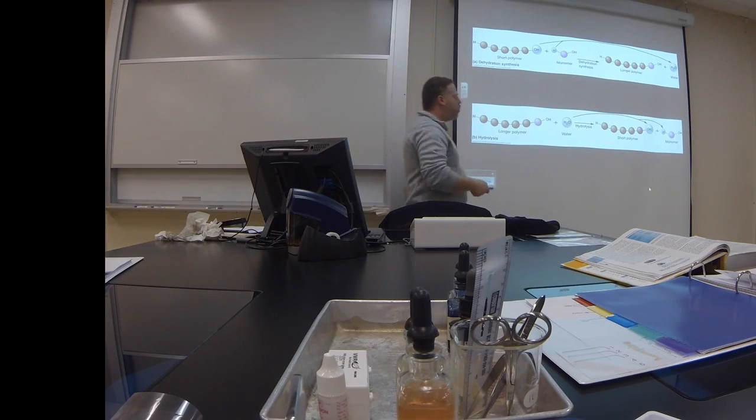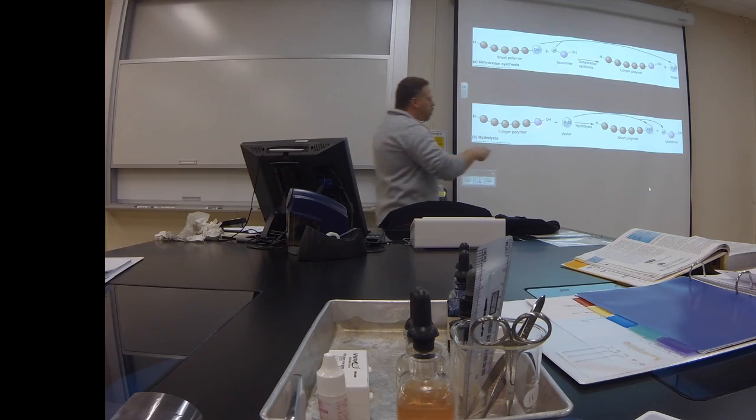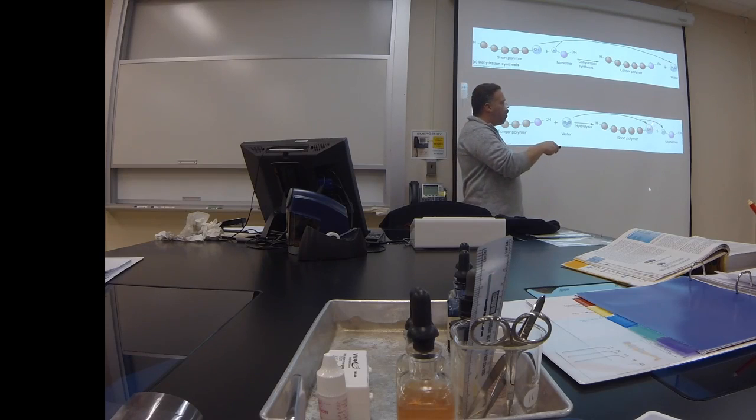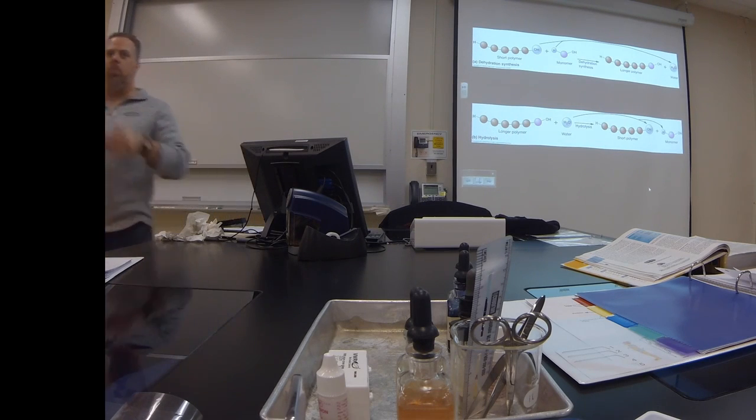Then we have hydrolysis. We want to do the opposite. We have one large molecule over here, but if we add water, there's going to be an OH from the water going on one molecule and an H that goes on another molecule. Now I've got two separate things. That's catabolism. Hydrolysis is going to break up the water.